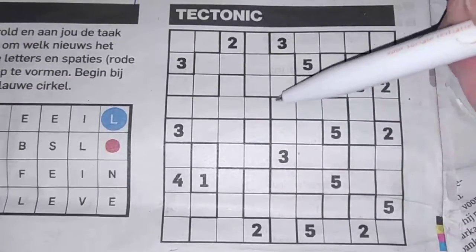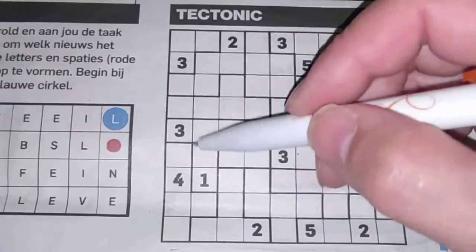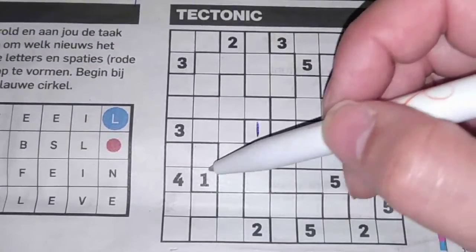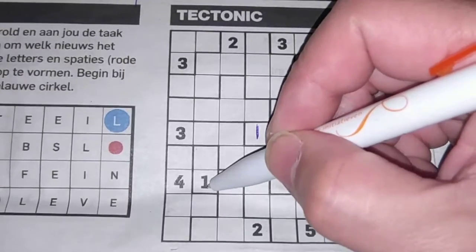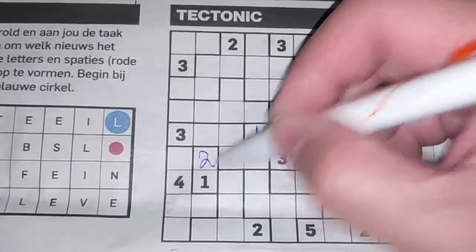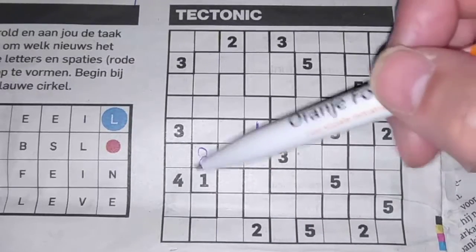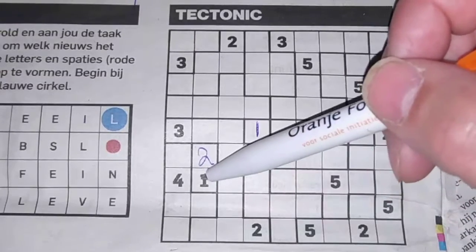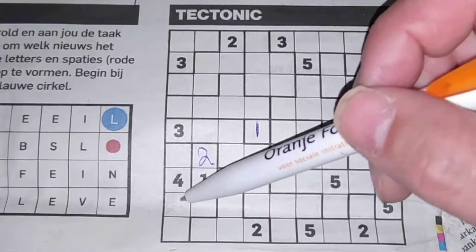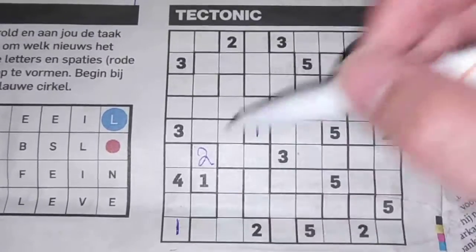I see here a single box, so this should be a 1. I see here a box with 2 boxes. The 1 is already filled in, so this should be a 2. These 3 boxes are near the 1, so these cannot be a 1. 1 box left for the 1 should be here.